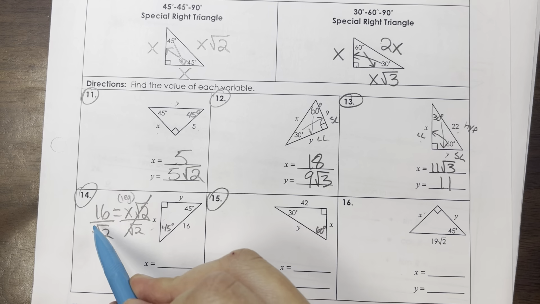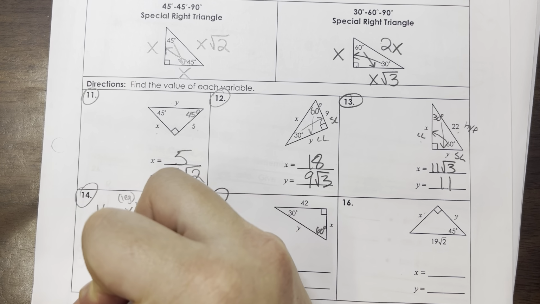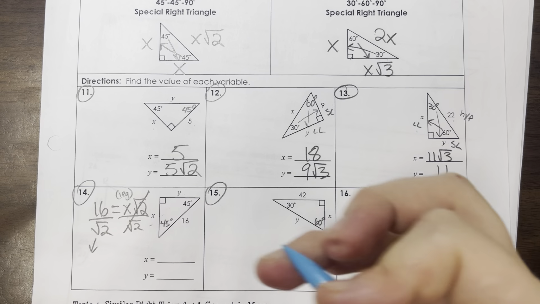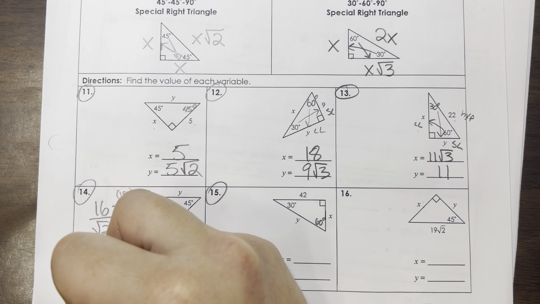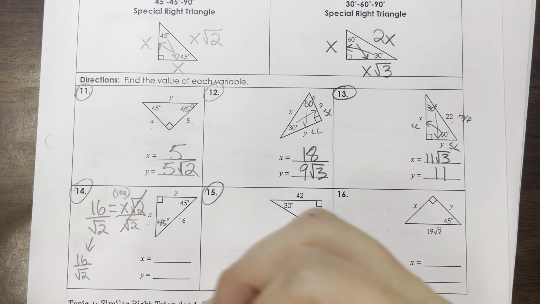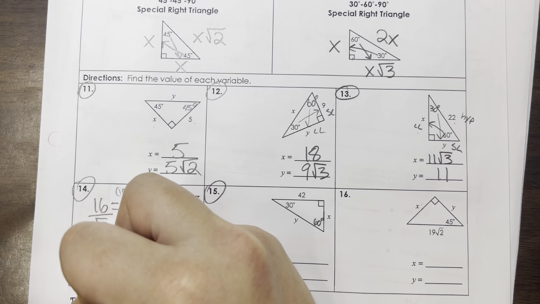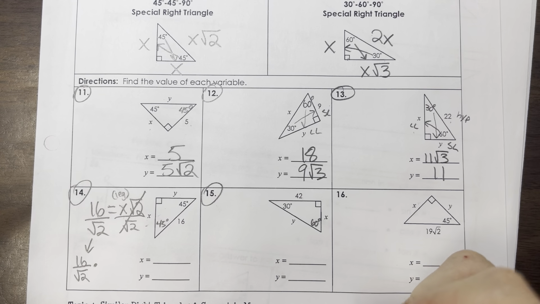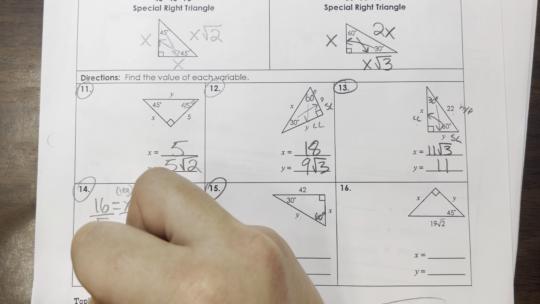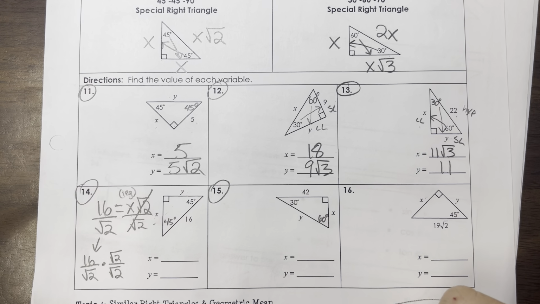Now, we can't have a radical, a square root symbol in a denominator. So how do we get rid of a square root symbol in our denominator? Well, I'm going to rewrite this, and you do the inverse. So the opposite of dividing by the square root of 2 is going to be multiplying by the square root of 2 on the top and on the bottom, okay?